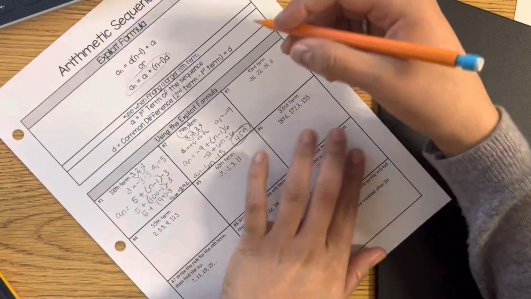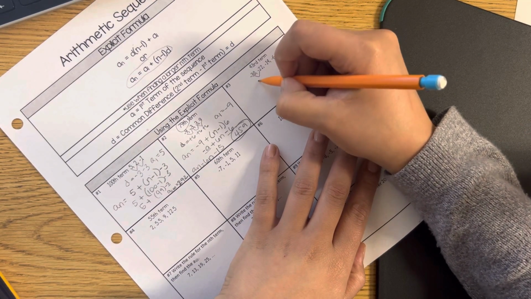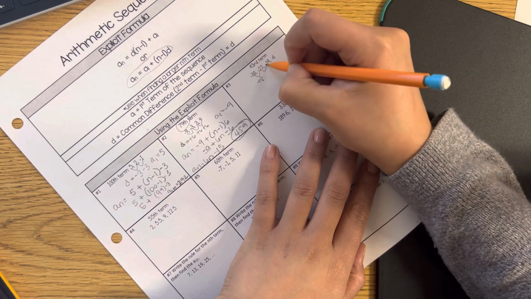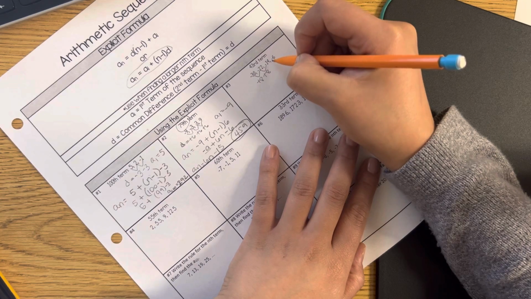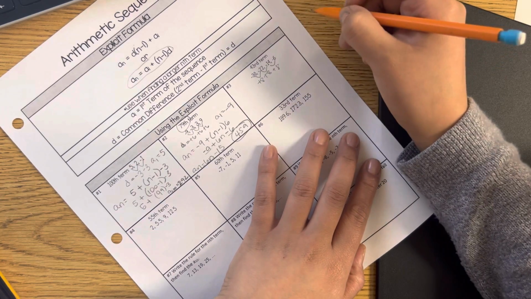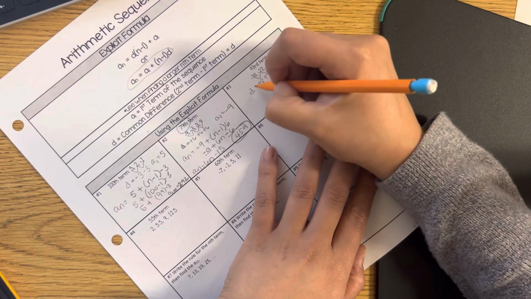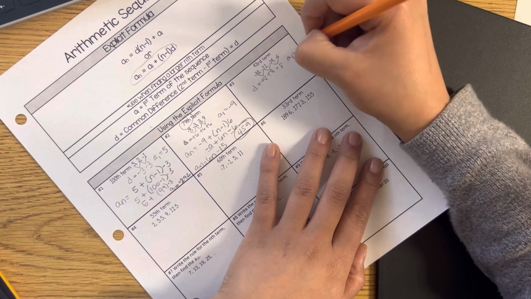So let's go back to number 1. So number 3, our common difference, let's see what it is. From -30 to -22 is adding 8. From -22 to -14 is also adding 8. From -14 to -6 is also adding 8. So be careful with negatives. So I know my common difference is +8, and my first term is -30.